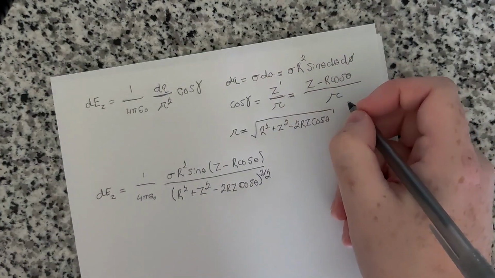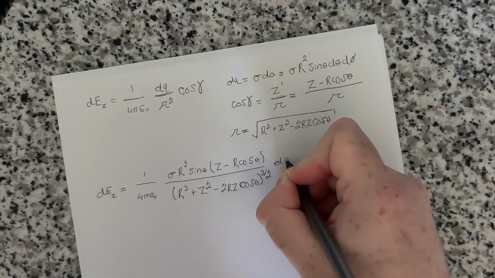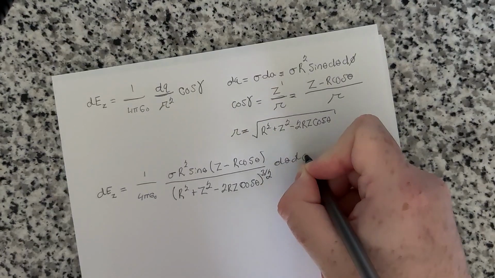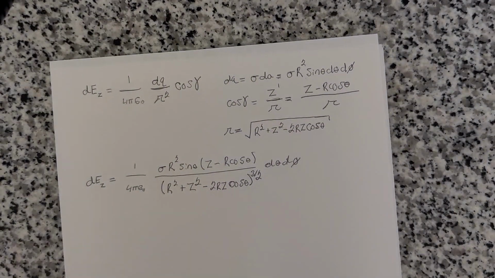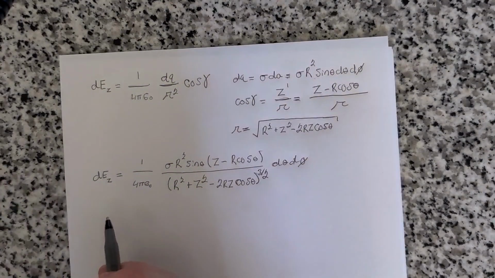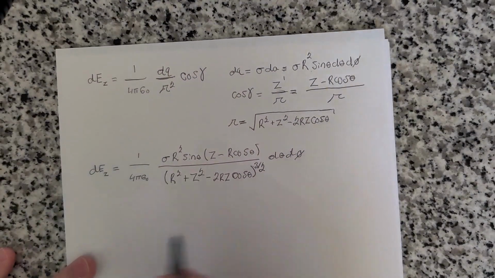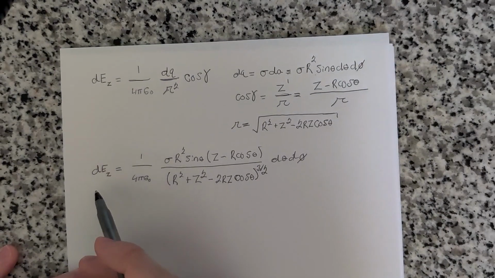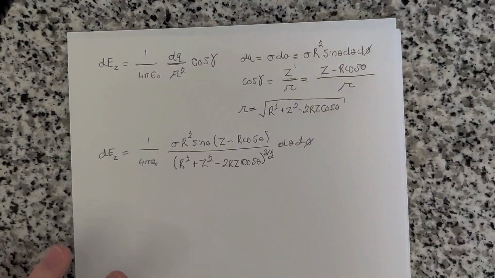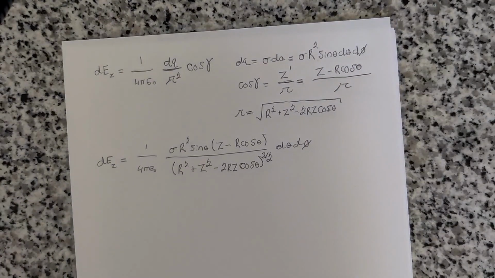And then don't forget our d theta and our d phi. Okay, so that should be everything. Yeah, so this is the differential amount of field in the vertical direction, the z direction, that a single piece of differential area on our sphere produces at that point in space.